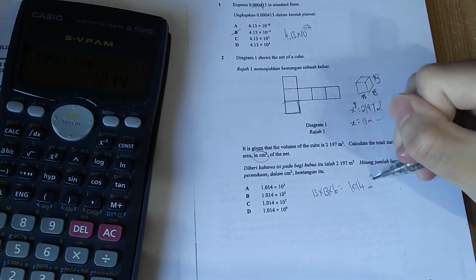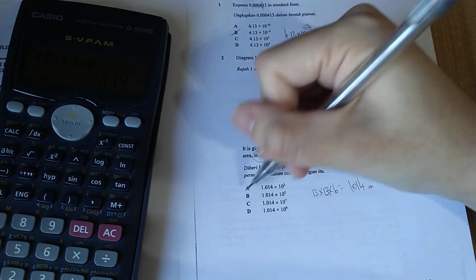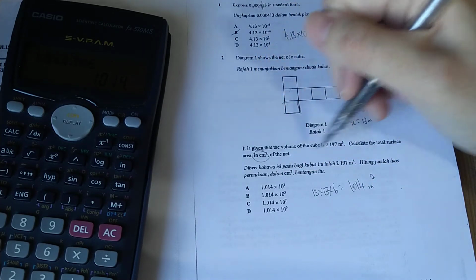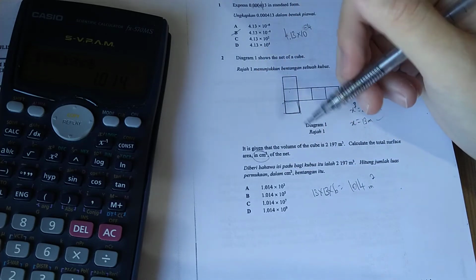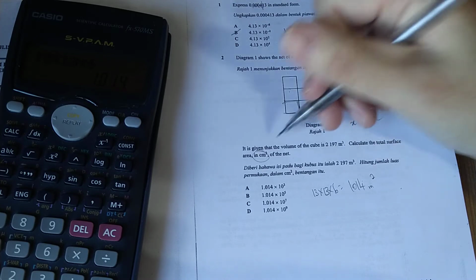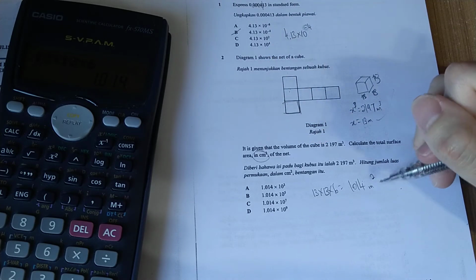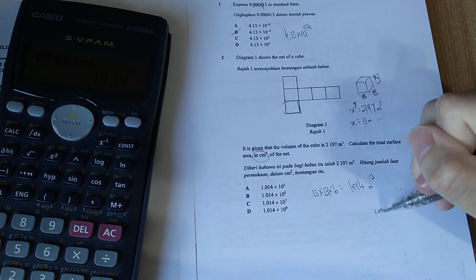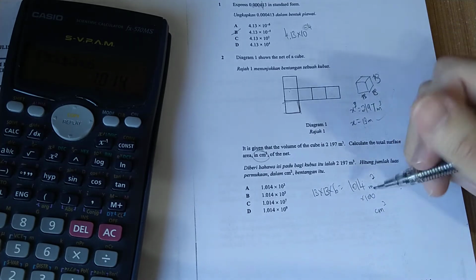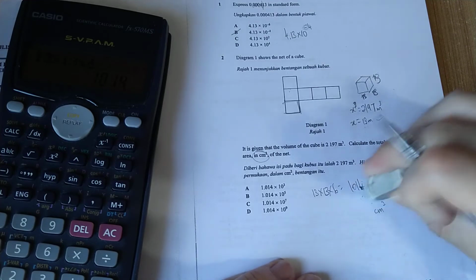But this is in meter square. So don't tell me, oh, the answer is A. No. If the question asks in meter square, then yes, the answer is A, right? 1.04 times 10 power 3 is exactly 1014. But they want in cm square. So maybe you will say, oh, meter square to convert to cm square, times 100. No. You cannot times 100. You have to be careful here.